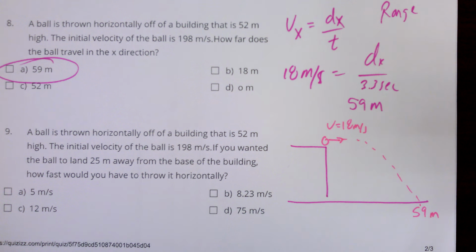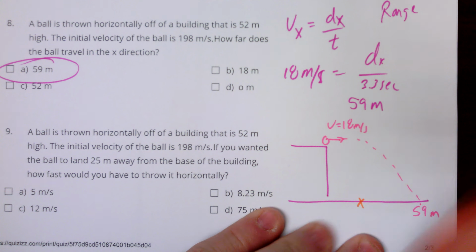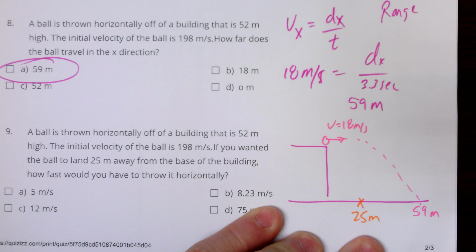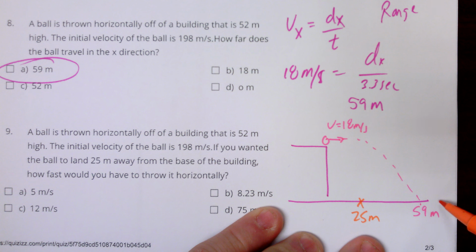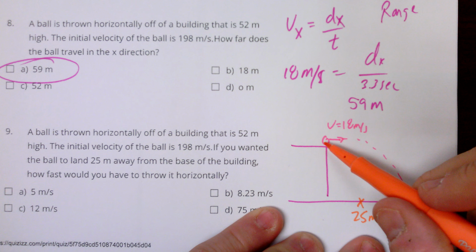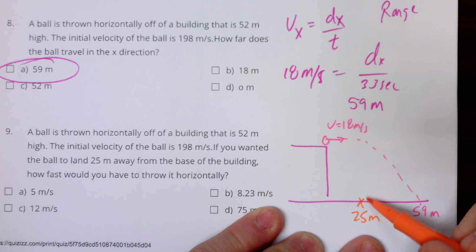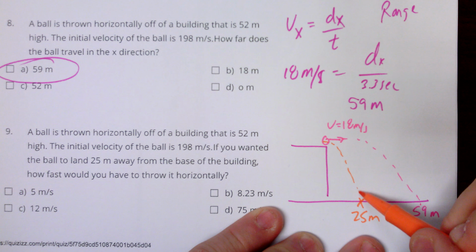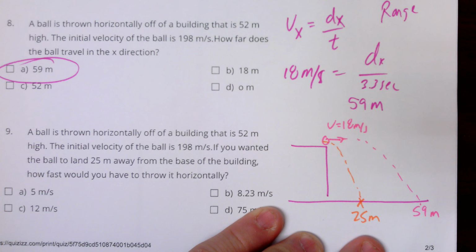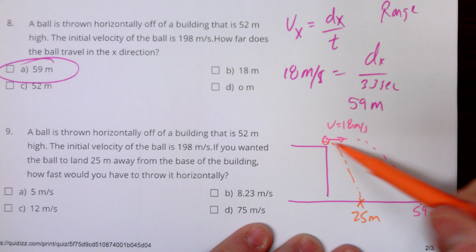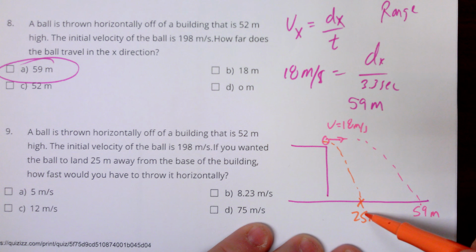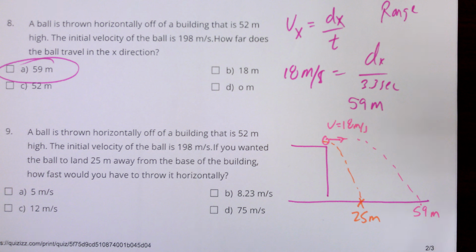But let's say we want it to land here at 25 meters. What could I do differently? If I throw the ball faster, it's going to wind up over here. If I throw the ball slower, then it will wind up not covering as much distance in the x before it hits the ground. So the question becomes, what velocity do I have to throw it at so that it only goes 25 meters?